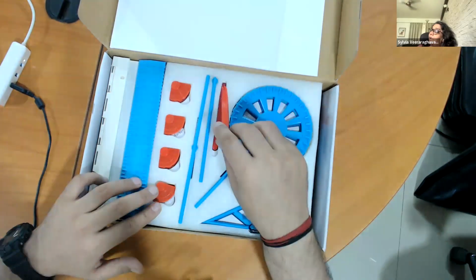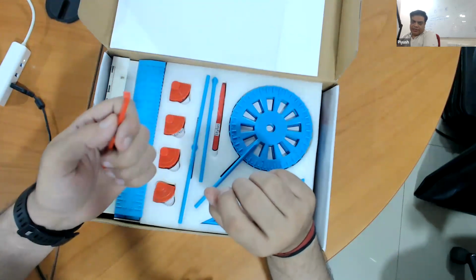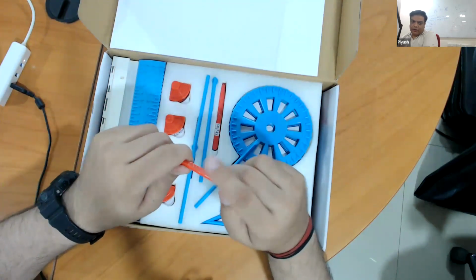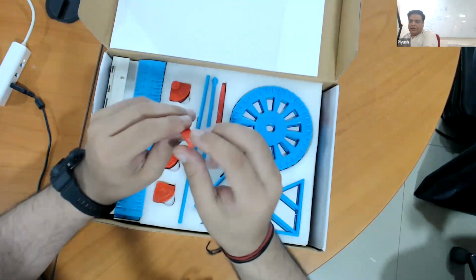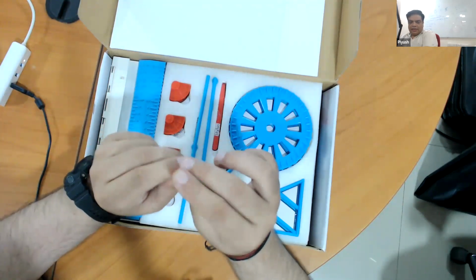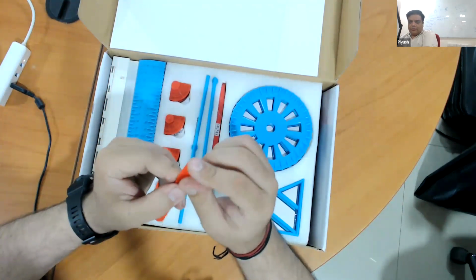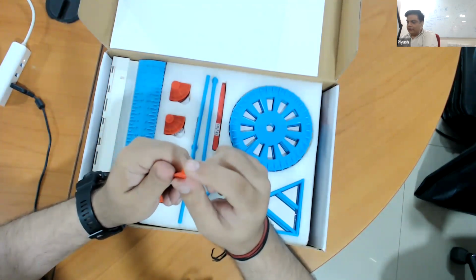Okay. Then next is the stylus. It resembles an ice cream stick, or it's like a spoon, and it has 2 teeth at one end, and in between the 2 teeth there is a gap. And this gap is going to play the main role for creating tactile drawings.